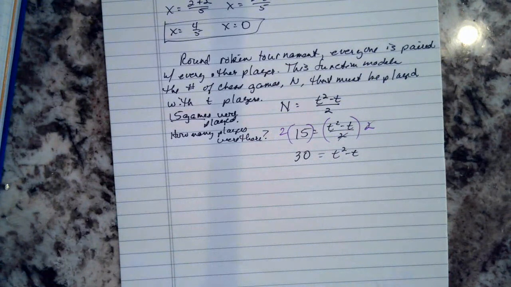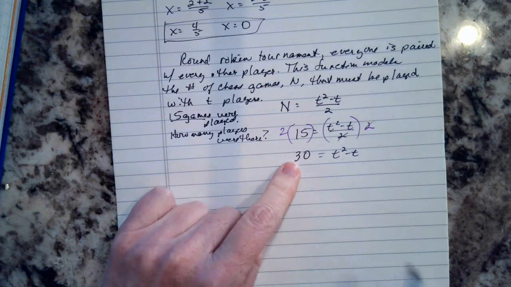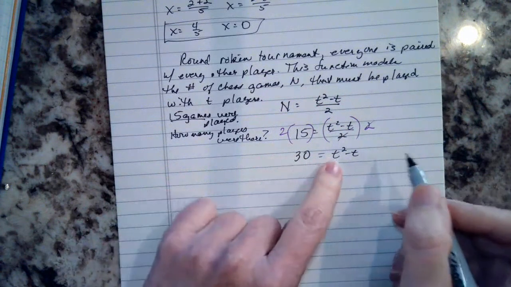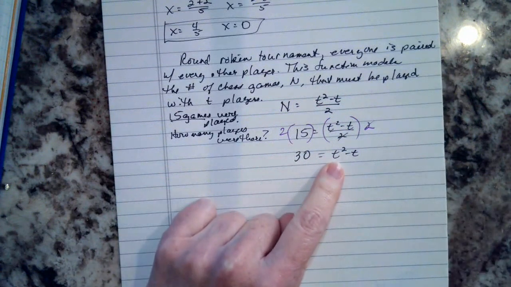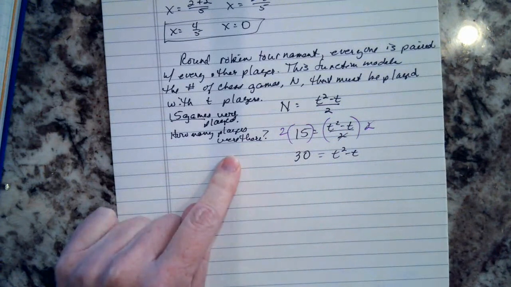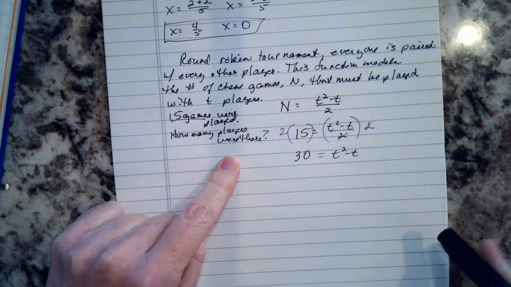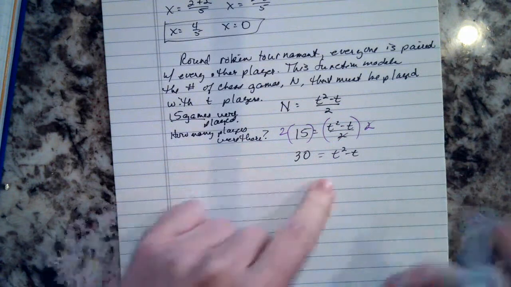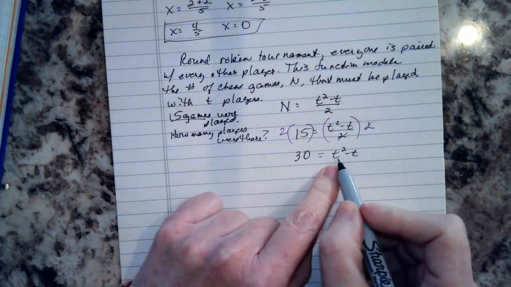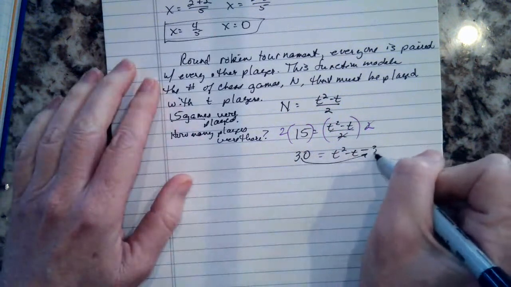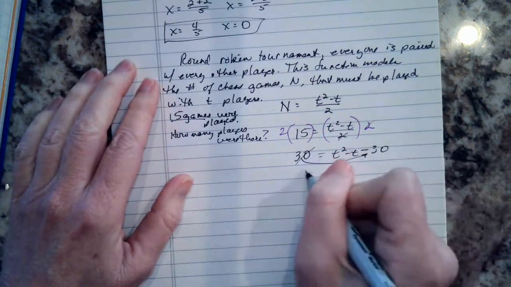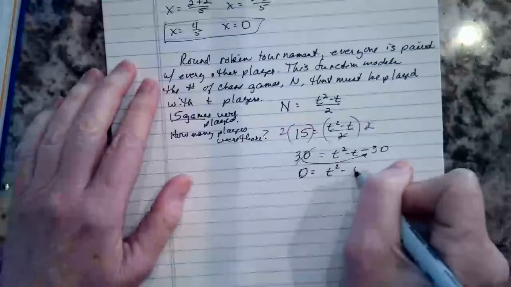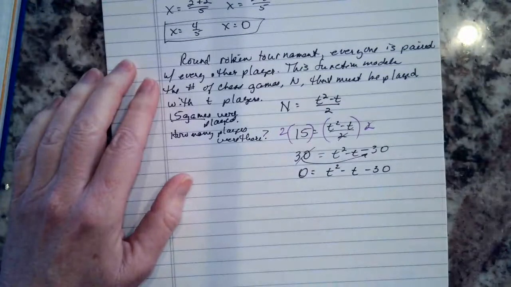Next thing we need to do here is do what we always do with these things, which is get a 0 over here. So let's move the 30 over here. See how T squared is positive where it is? So leave it there. We don't want to move it over here and end up with a negative on the highest exponent. You always want the highest exponent to be positive. So let's move 30 over here. It becomes minus 30. So we get 0 equals T squared minus T minus 30.